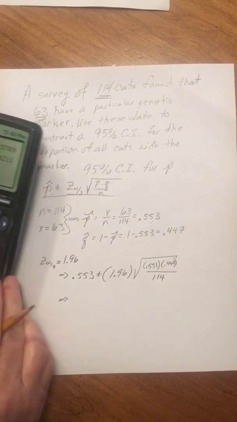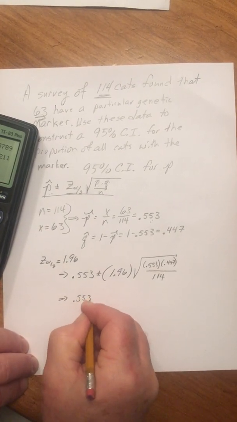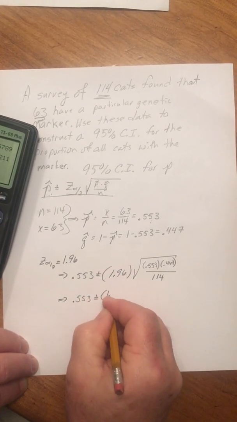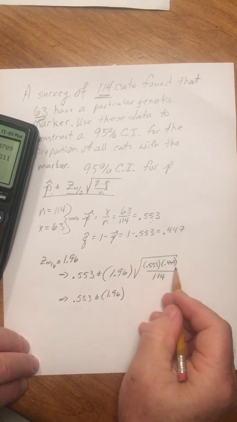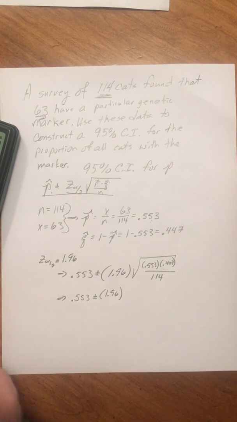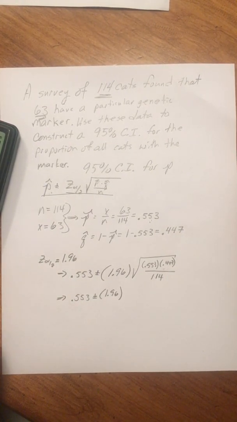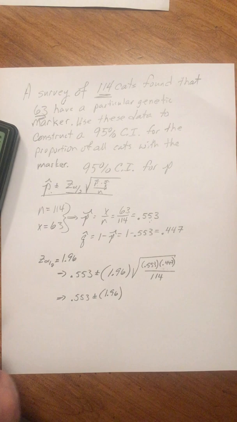And then we start mashing buttons on our machine. I'm going to show my work. And I am unapologetically using these rounded values now. So I have 0.553 times 0.447. Divide that by 114. And then take the square root of that number.